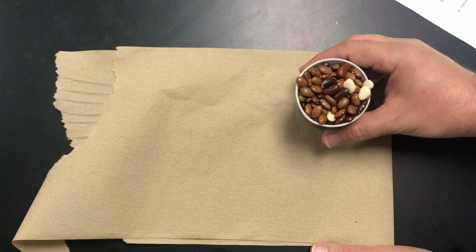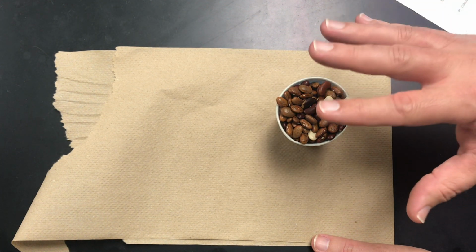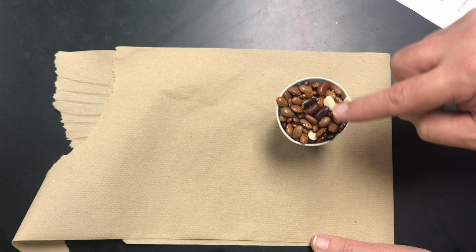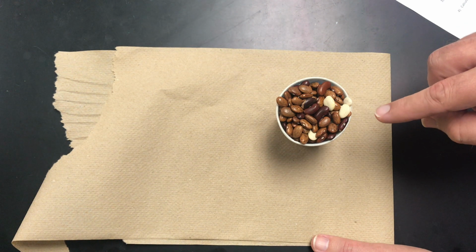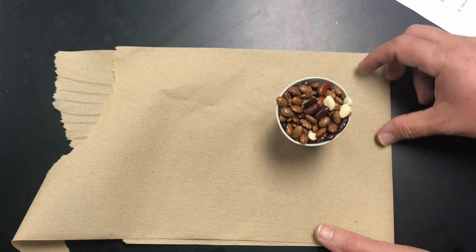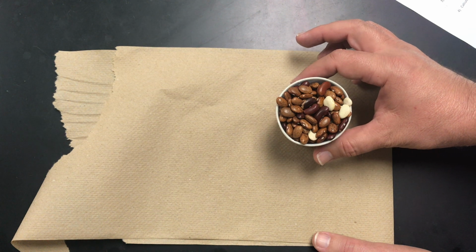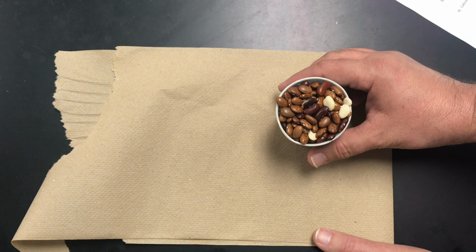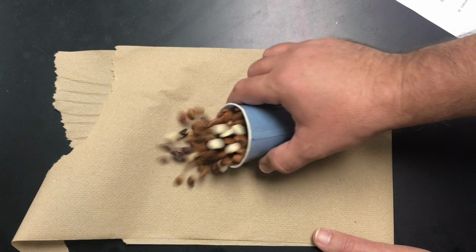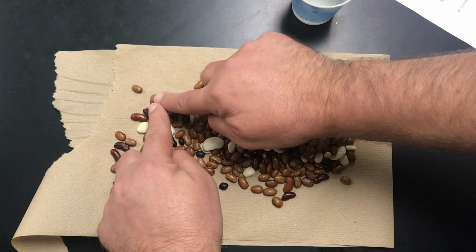The first thing we're going to do, we have a cup full of beans, and this represents one element, but each bean represents a different type of isotope. And remember, that's going to have the same number of protons, but a different number of neutrons, and so it's going to have a different atomic mass, even though it has the same atomic number. And so we're going to first take this element, and we're going to count the number of atoms of each isotope. So let's go ahead and get started. And we'll begin to sort these out.